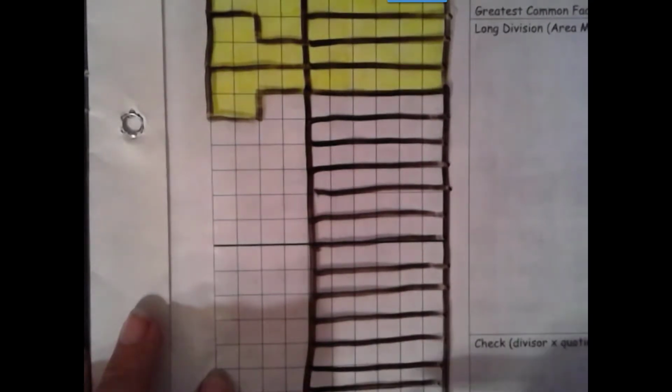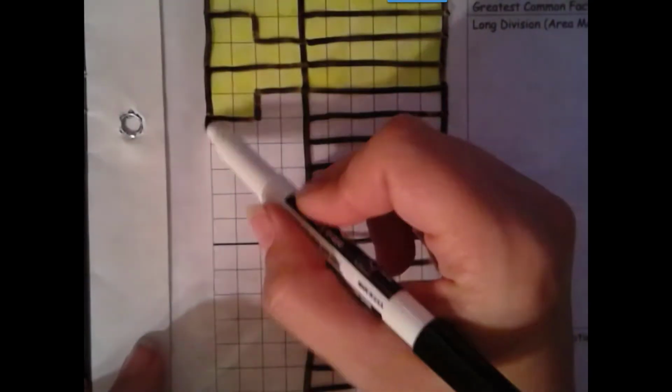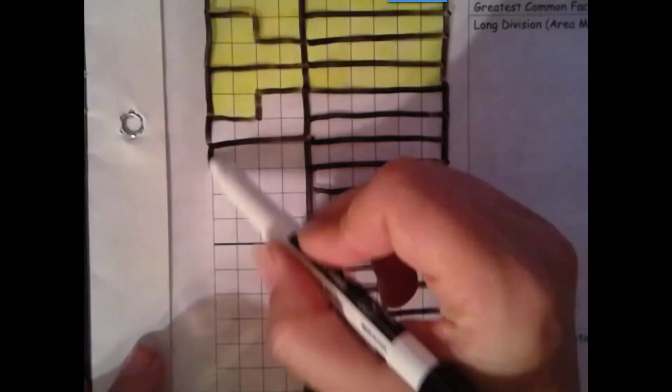Just make sure they have 6. There we go. There's all our groups of 6.